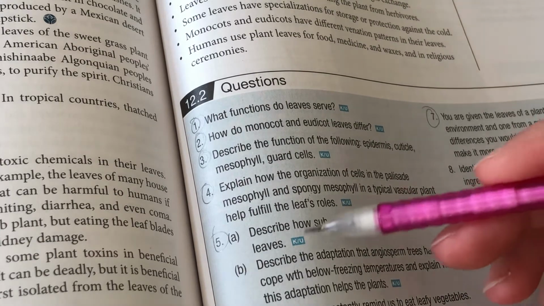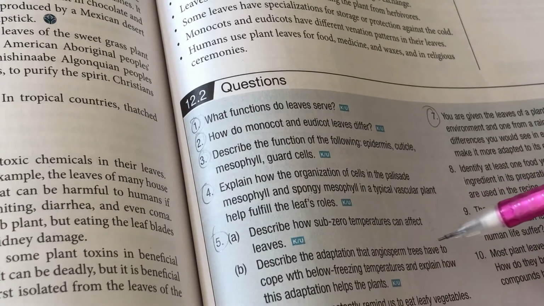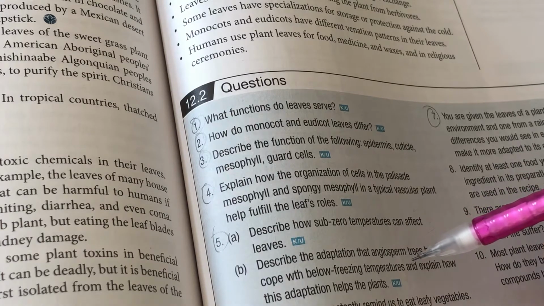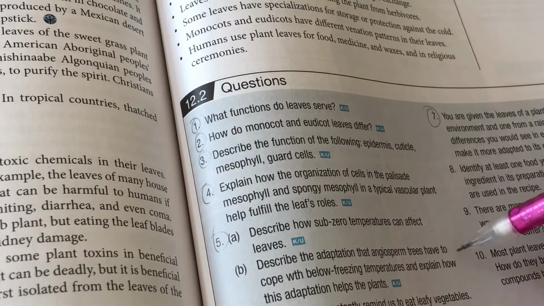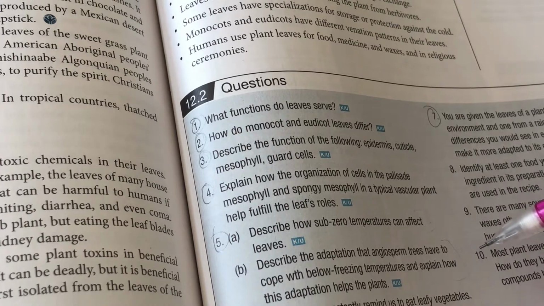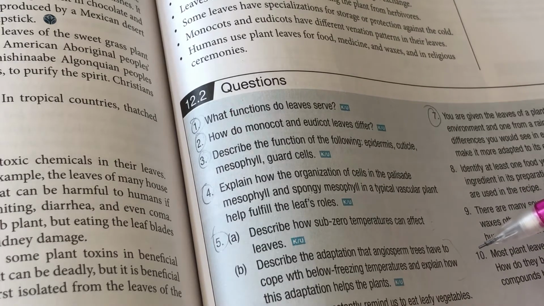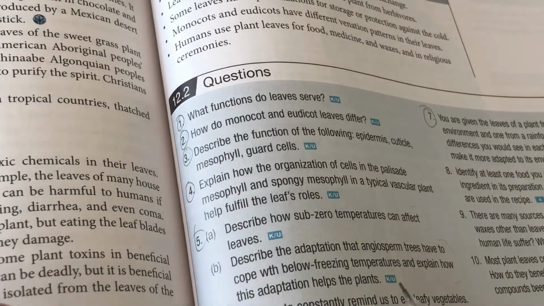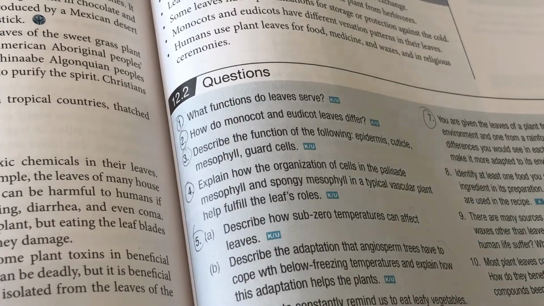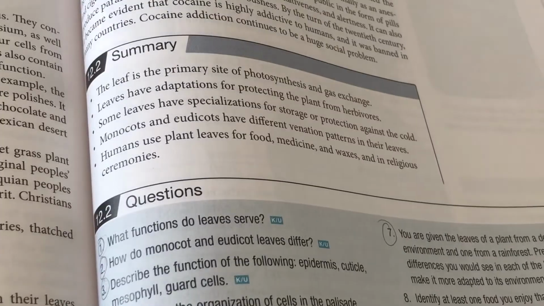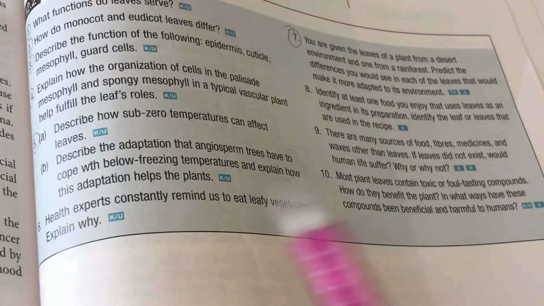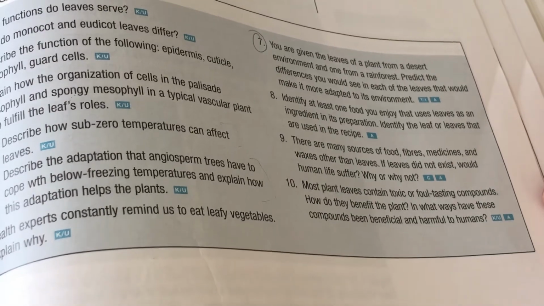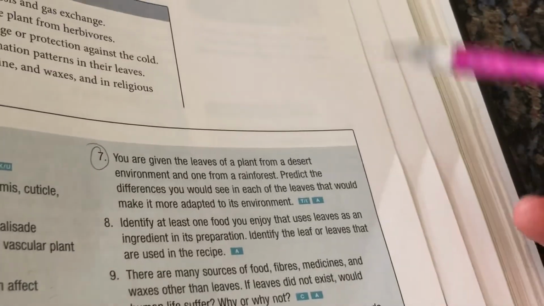And then question B says, describe the adaptation that angiosperm trees have to cope with below freezing temperatures, and explain how this adaptation helps the plants. So they obviously have a very thick cuticle. They can produce chemicals that are anti-freezing, and that helps the plant to be able to maintain photosynthesis all year long. And the fact that they can photosynthesize all year long is really beneficial to the world, because we have in Canada a lot of boreal forests where they're photosynthesizing all year long and providing people with oxygen, which is much needed right now with a growing population.